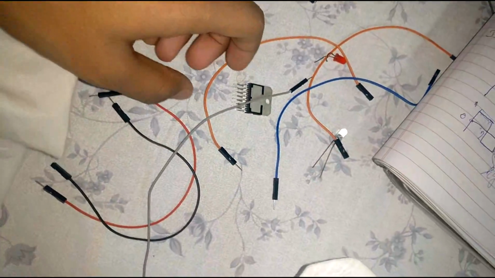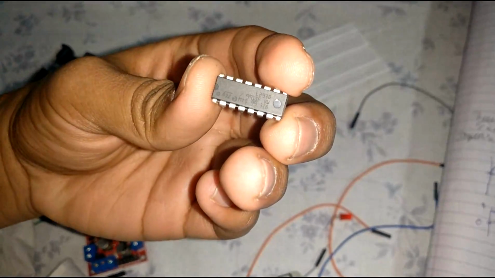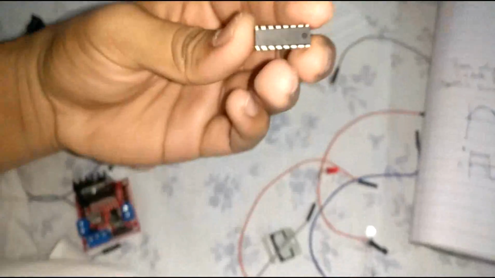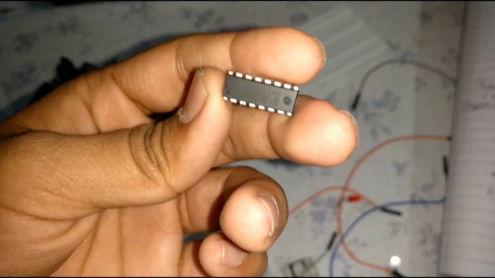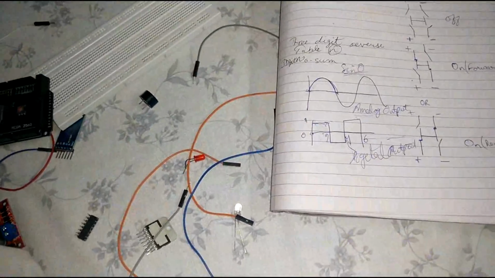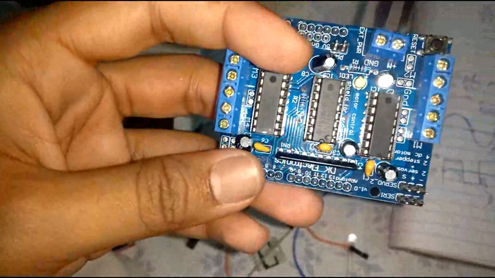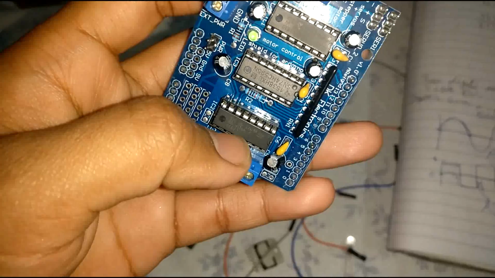In this IC there is no source of analog input. This IC is only for digital input, or in the language of Arduino we call it digital write. And I have a shield of the L293D.